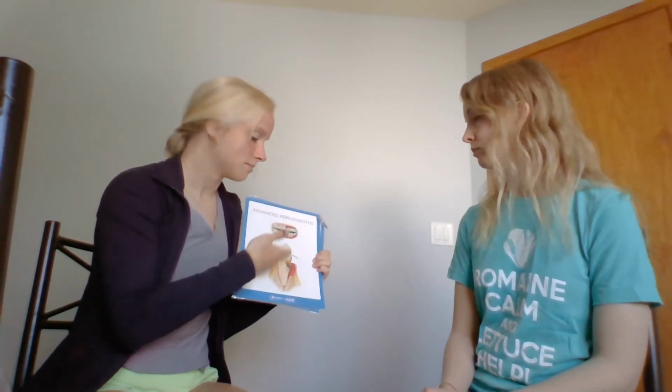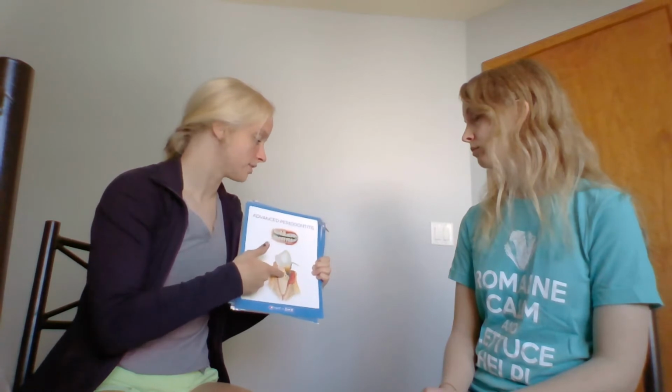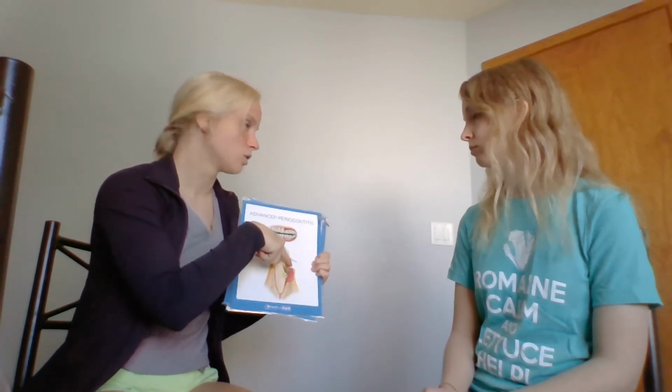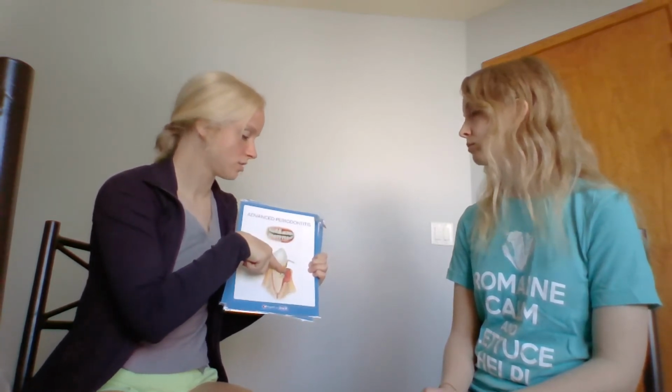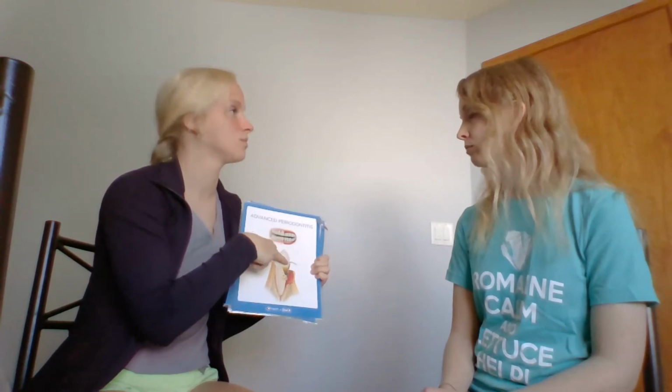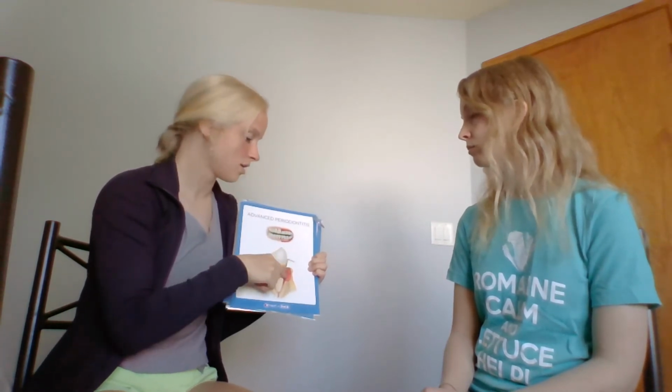So moving on, we have advanced periodontitis. So this is what I believe you have. Another term that we use is severe chronic periodontitis. Okay. So this is just more loss of bone, more progression of the disease, more loss of fibers, and more buildup. And as you can see, we're losing some of that tissue. So the tissue is below that surface of your tooth. We're just losing more and more.